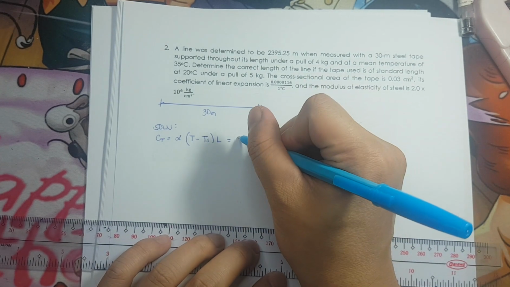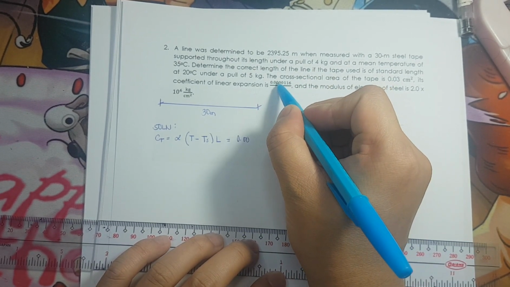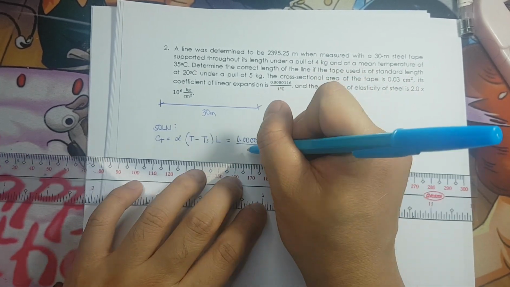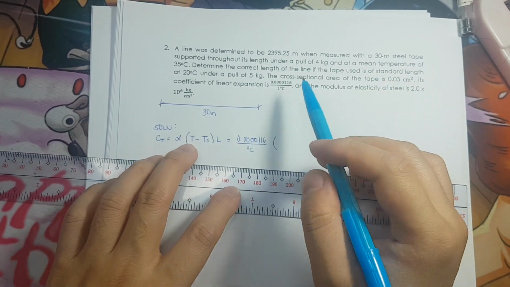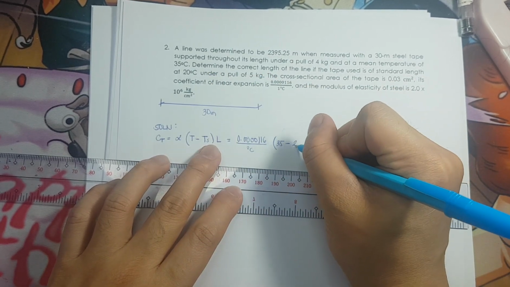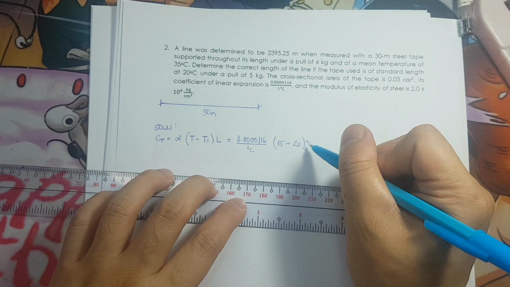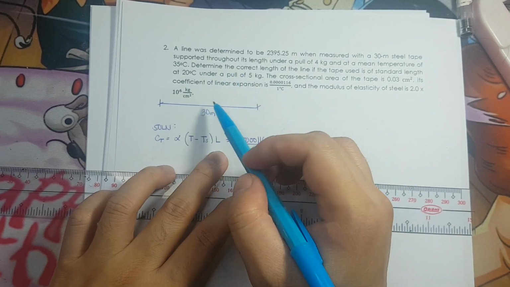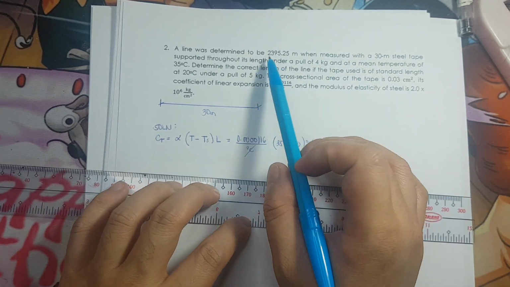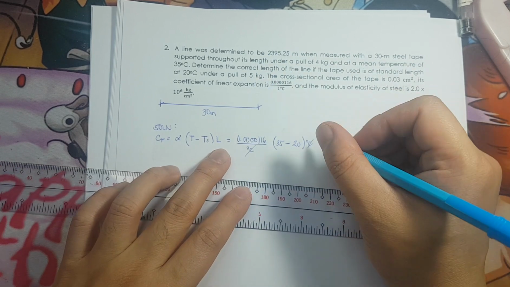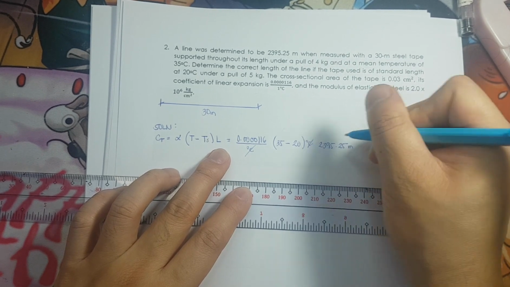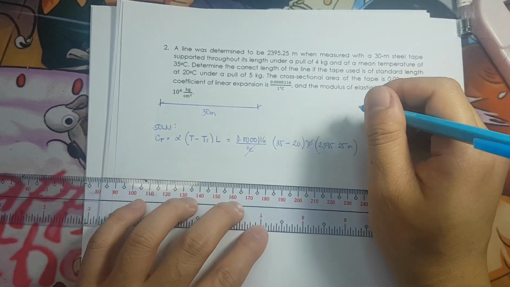That is alpha, 0.0000166 per degree Celsius, times the measured temperature of 35 minus the standard temperature of 20 degrees Celsius. So Celsius will cancel out, times the total length. What is the total length? It is 2,395.25 meters.